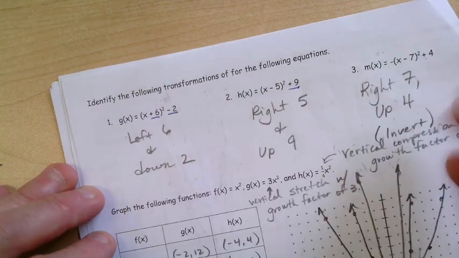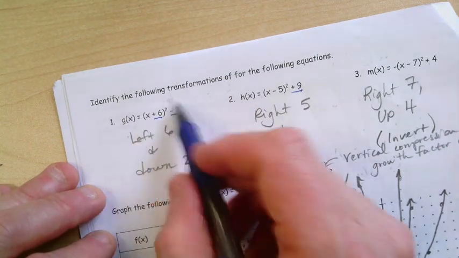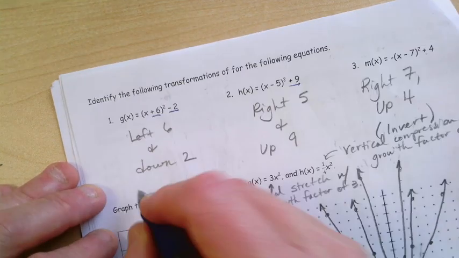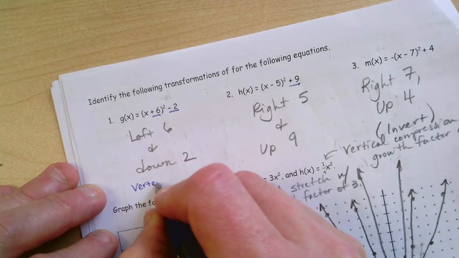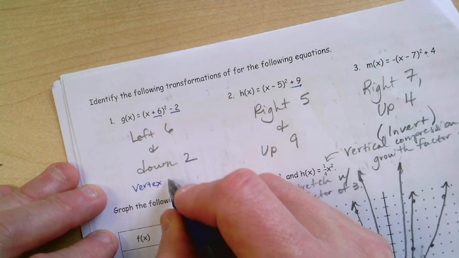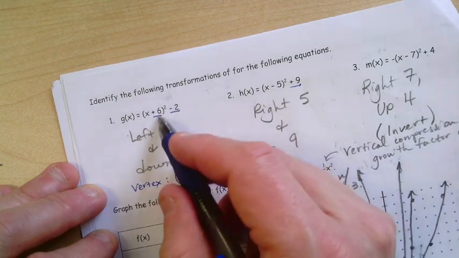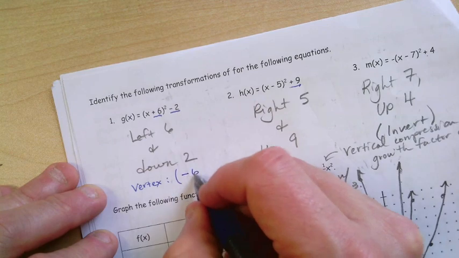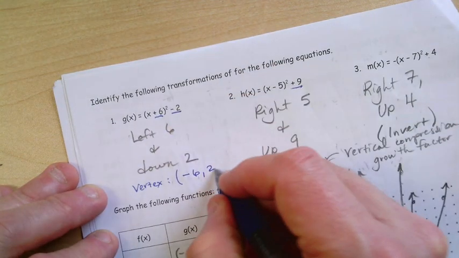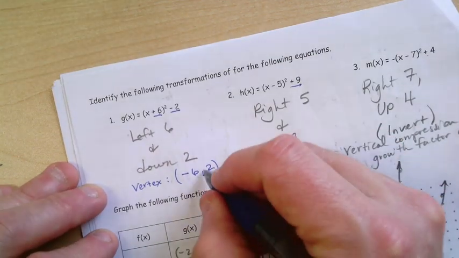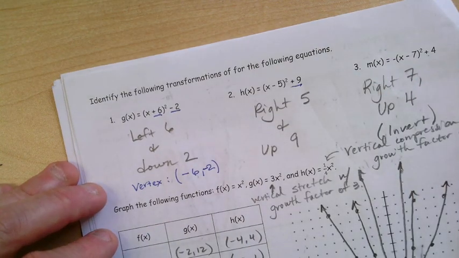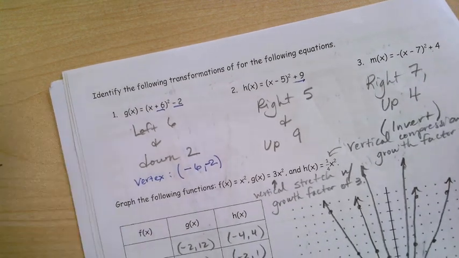Now, the reason why this is important is this. This is actually what's called vertex form. I know my vertex, and you might want to write this down, of this equation right here is going to be at left 6 and up 2. Oh, I went the wrong way. Down 2, sorry. Okay, so that's my vertex, and I can build off of it from there.